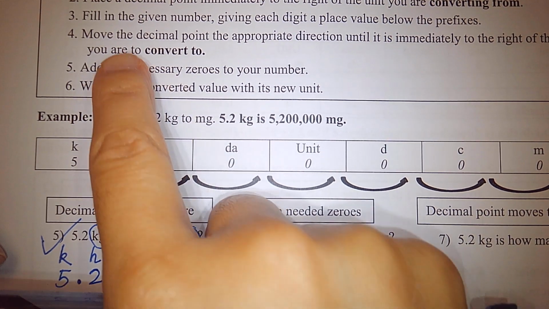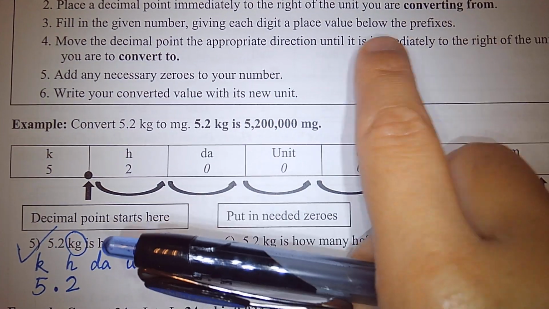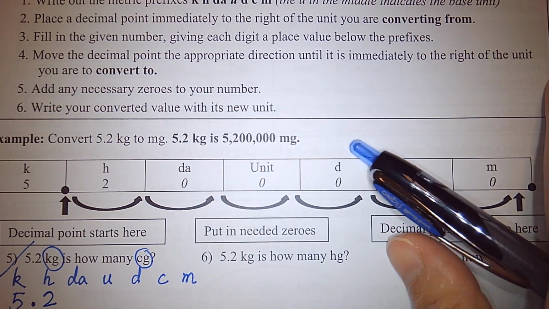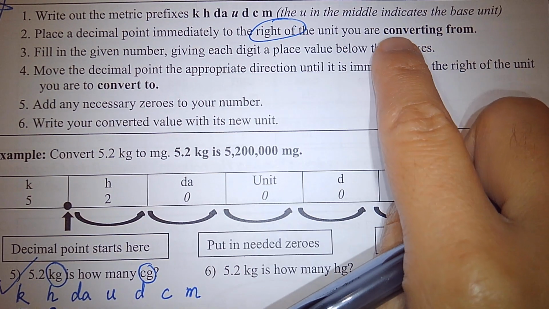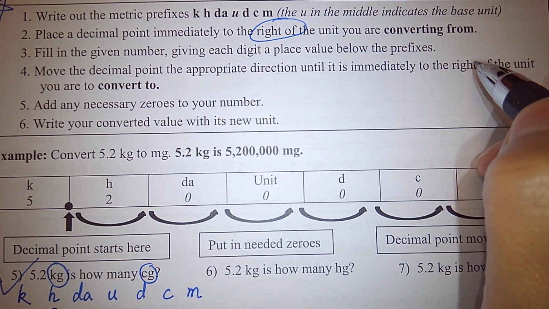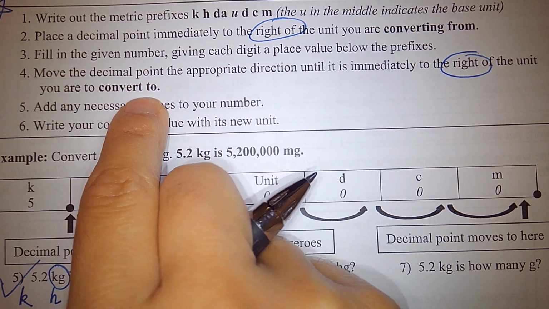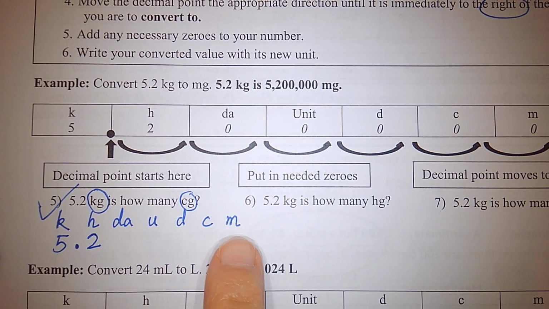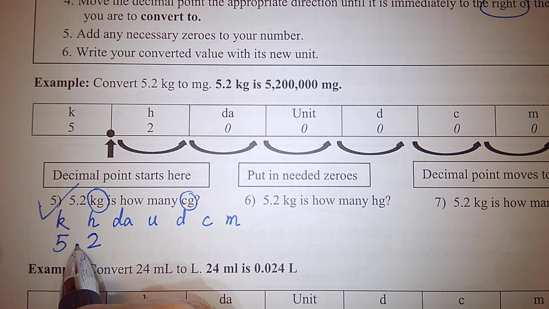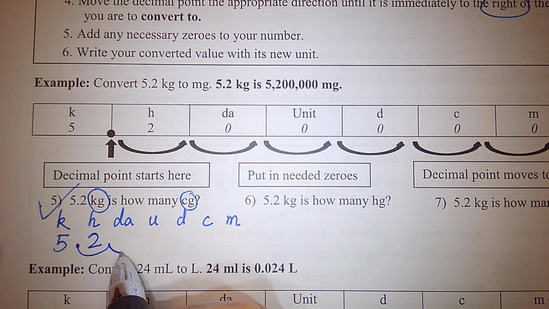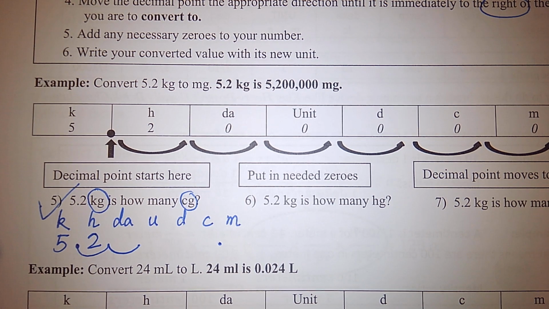Step 4. Move the decimal point in the appropriate direction until it is immediately to the right of the unit you're converting to. We already have it to the right of the unit converting from, and now we want to put the decimal point to the right of the unit we're converting to. What is the unit we're converting to in this question? C. That means eventually we're going to move our decimal point to the right of C.